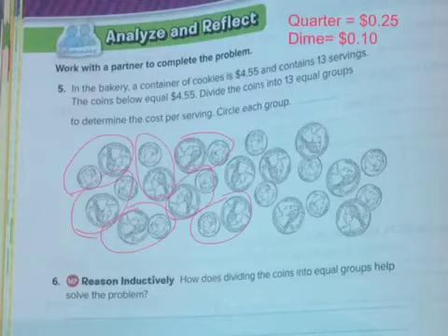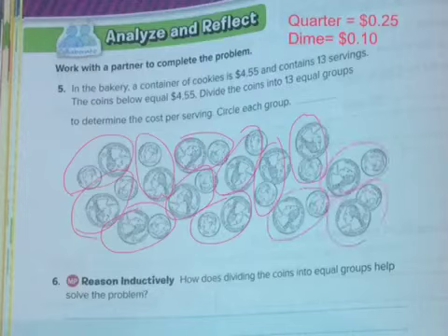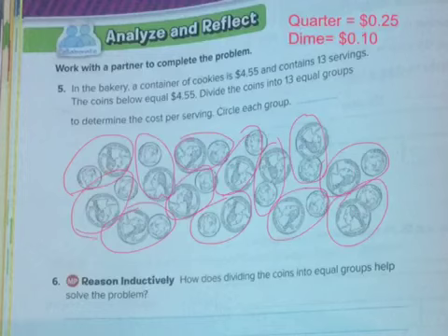I'm grouping them right now, okay, by dime and quarter. And they've kind of nicely fallen right next to each other, as you can see. And each dime and quarter equals 35 cents, right? Dime and quarter. And if you count them, we have 1, 2, 3, 4, 5, 6, 7, 8, 9, 10, 11, 12, 13. There we go. We have 13 of each coin, 13 dimes and 13 quarters.